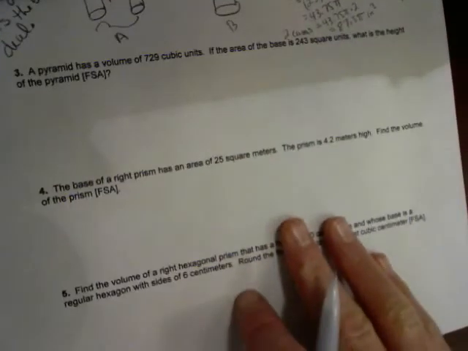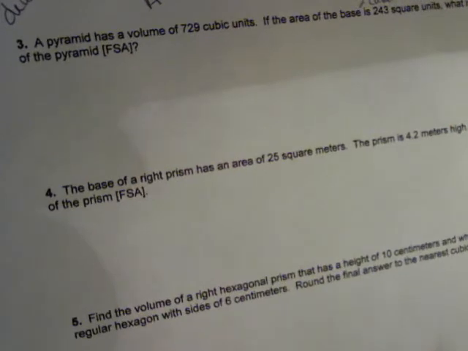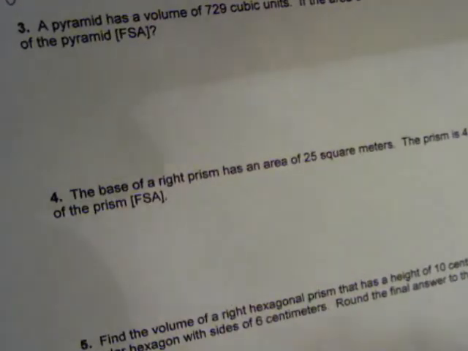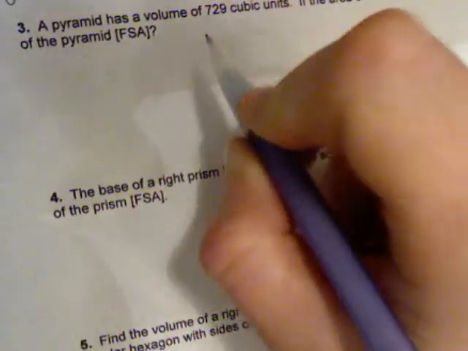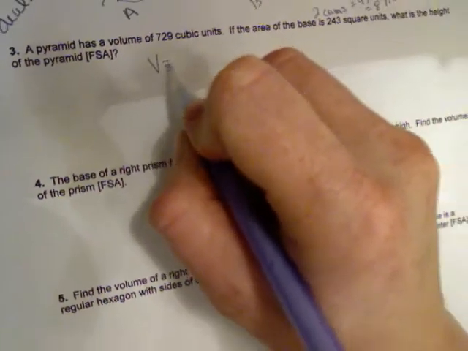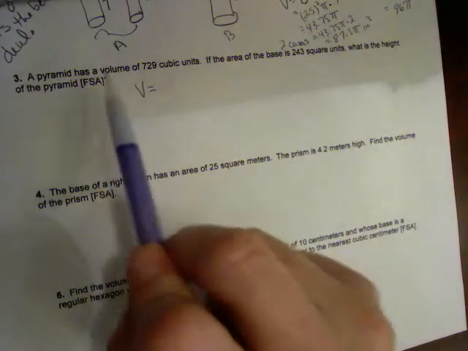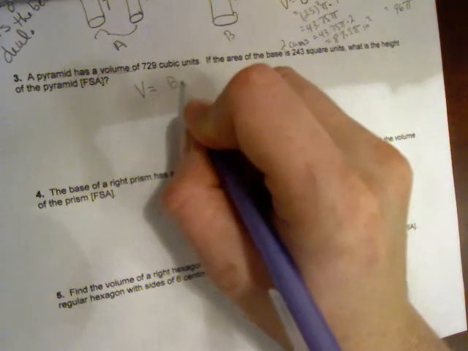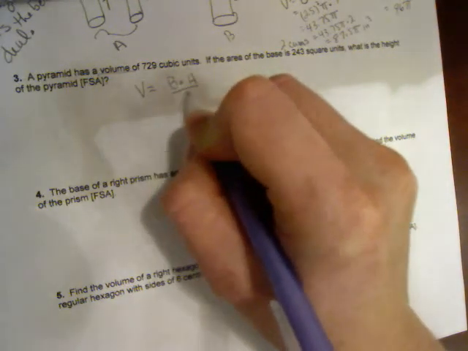Okay, and the next problem says a pyramid has a volume of 729 cubic units. If the area of the base is 243 square units, what is the height of the pyramid? So if we're dealing with a pyramid, we need to use the volume of a pyramid formula because they're giving us volume. So in a pyramid, again, we have the area of the base times the height divided by 3.